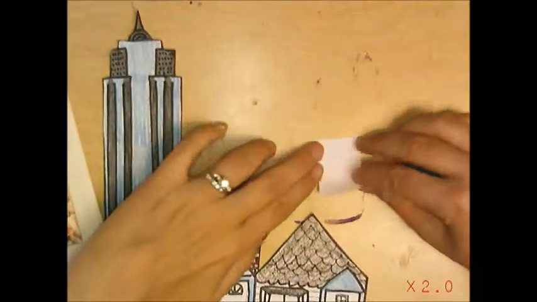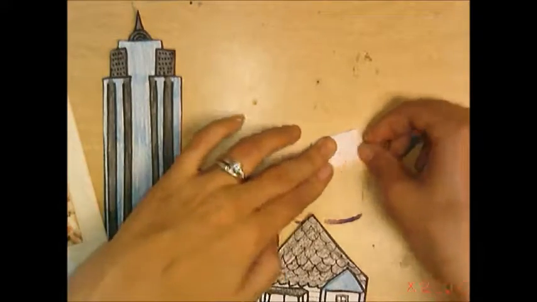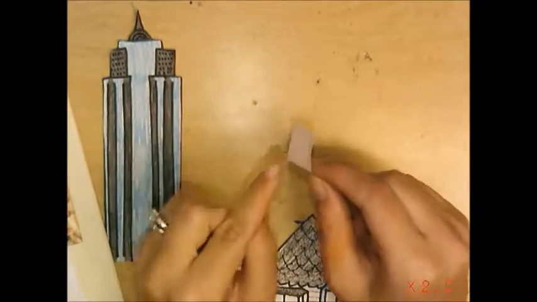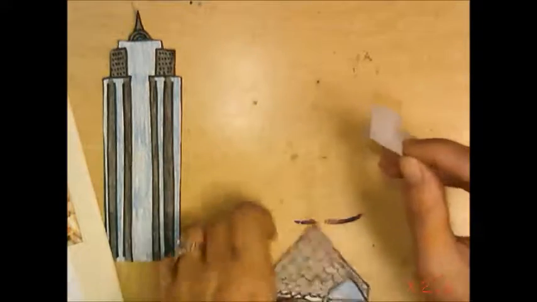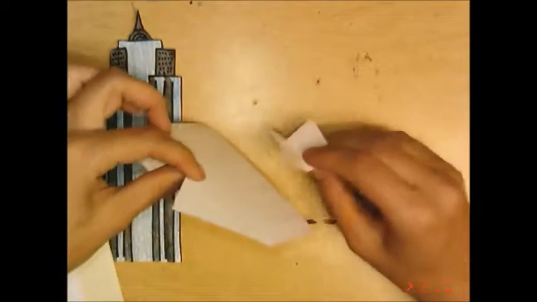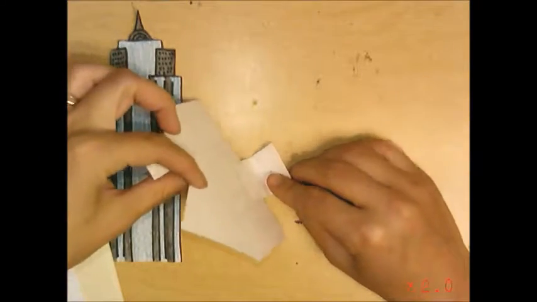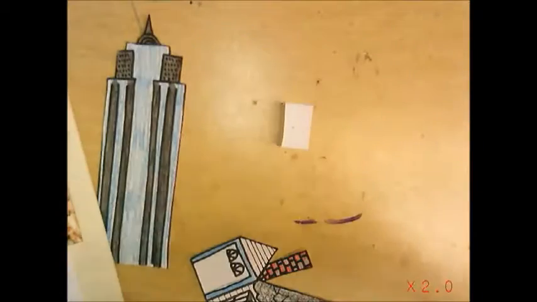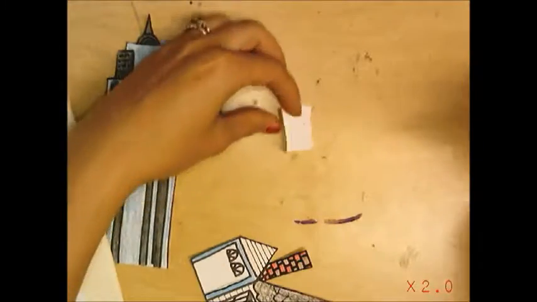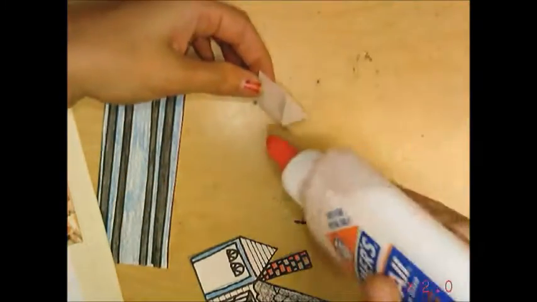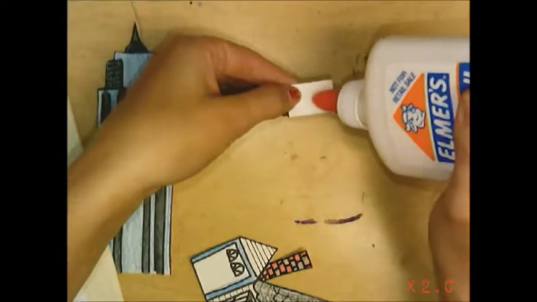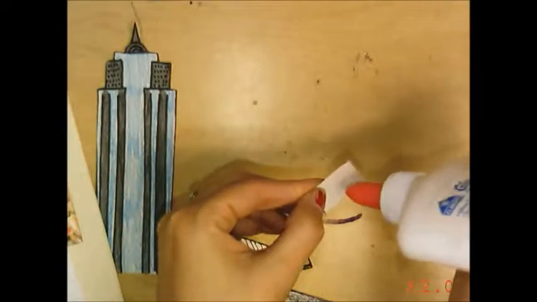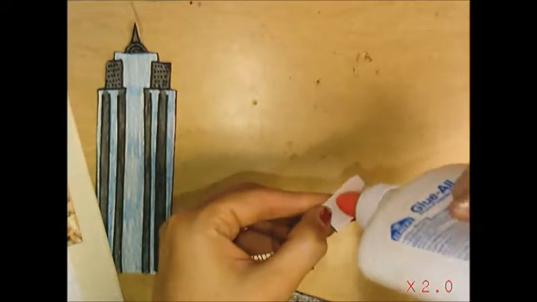And all I would do is fold it. So it becomes kind of like an L shape. And you're going to put glue right here. And that's going to stick to the back of your house and be able to stand up. Okay, so let's put some glue on and let's see if it works. So it's the L shape. I put the glue here. You don't want to put the glue on the bottom just yet because then it'll just glue to your table and you don't want that.